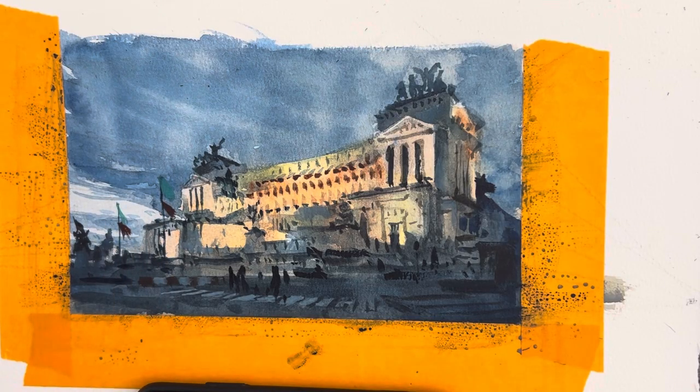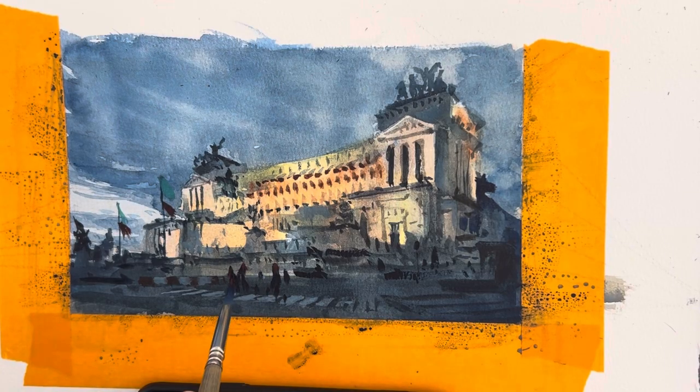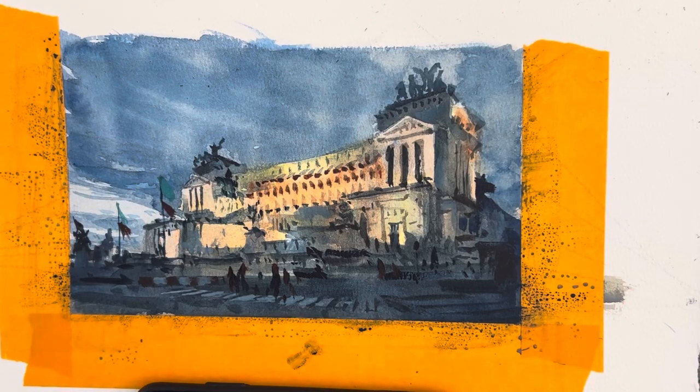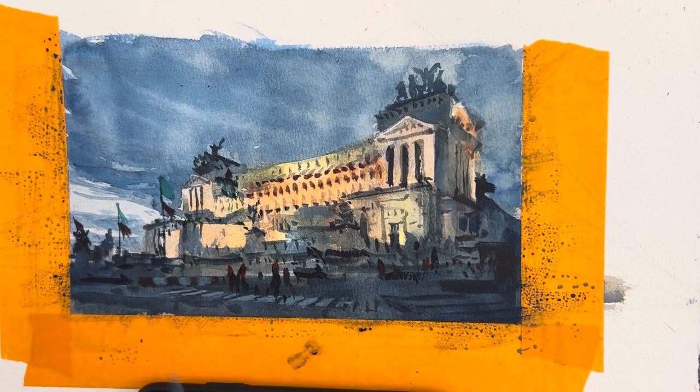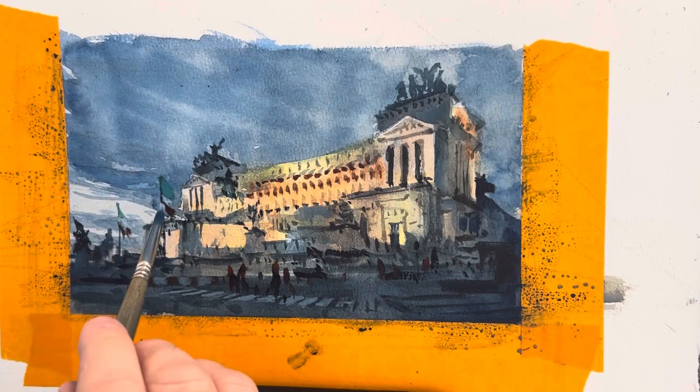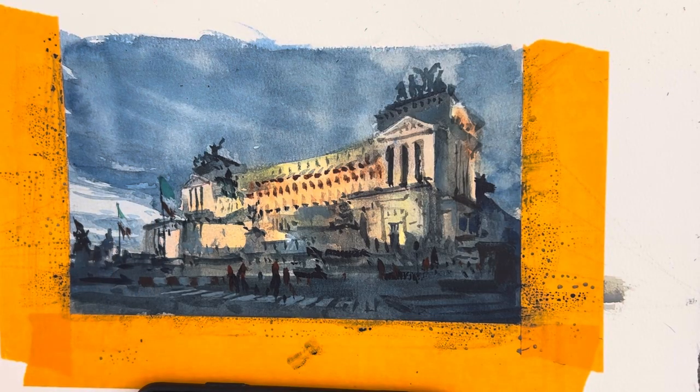Okay, as I have some red in my brush, let's do some red touches on the people that I've created here. Even if it's very discreet, it helps. And now the white of the flag, again I'm going to use some gouache and put the white touch there between the green and the red of the flag from Italy.